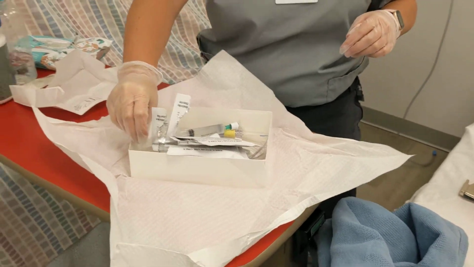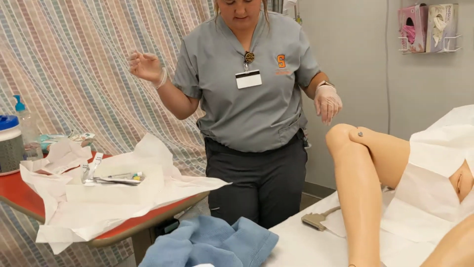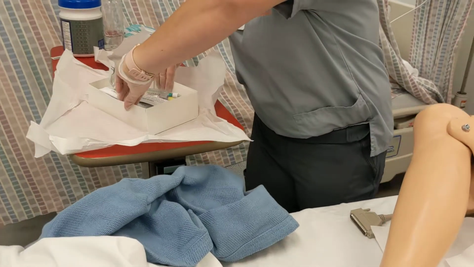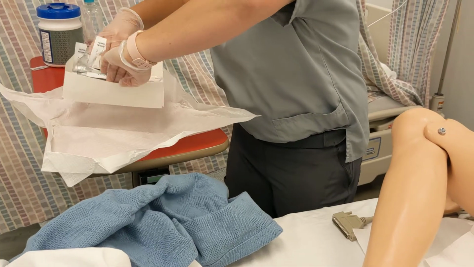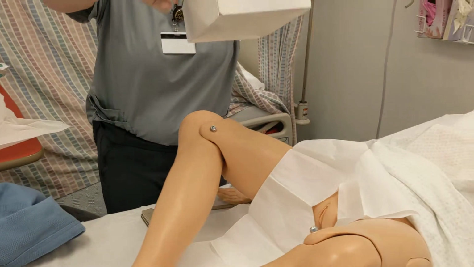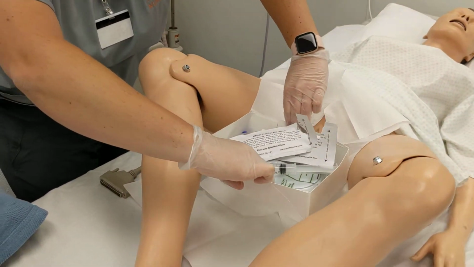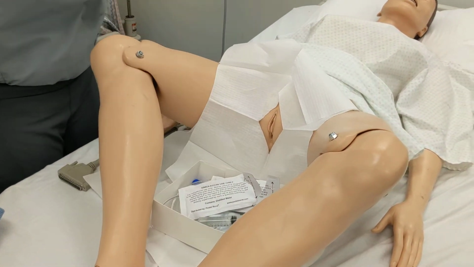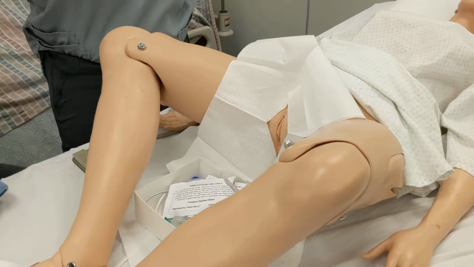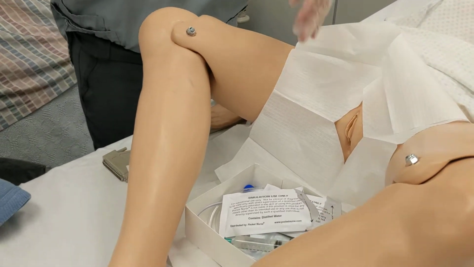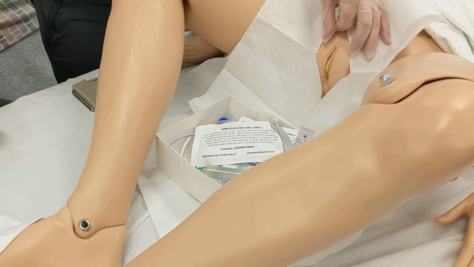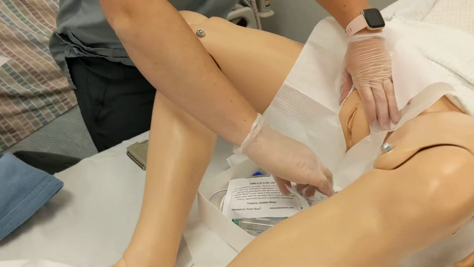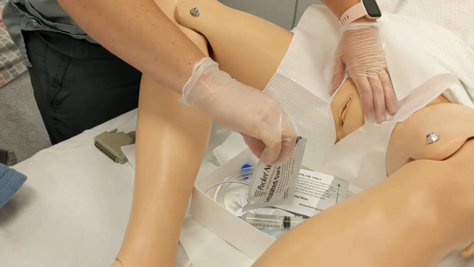Okay, so now I'm going to transport this over to the patient between the legs. Okay, so now I am going to put my hand right here, and this hand is now contaminated. Let's get my swabs out.